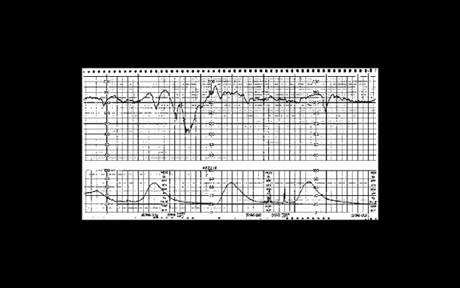Second, we'll look at the variability. And overall here, we can see enough movement from beat to beat that it looks like we're moving more than 6 to 25 beats per minute most of the time. So that's going to be moderate variability. This baby has good oxygenation.